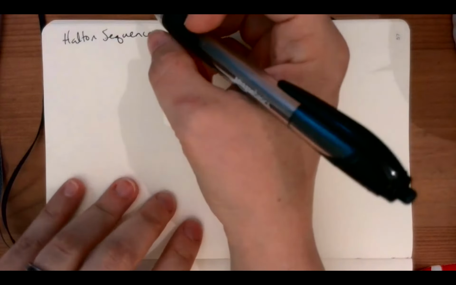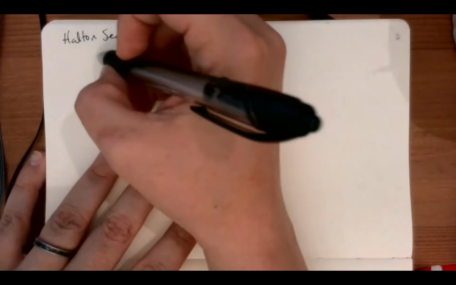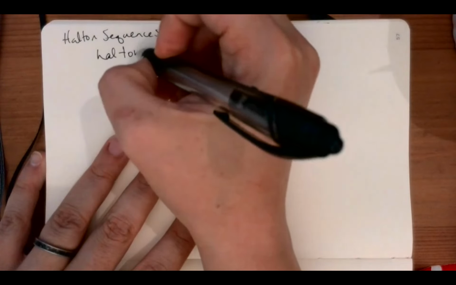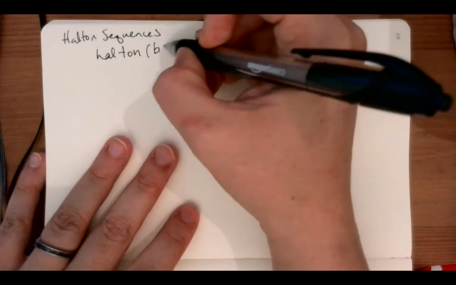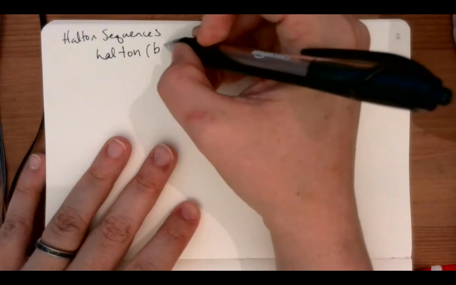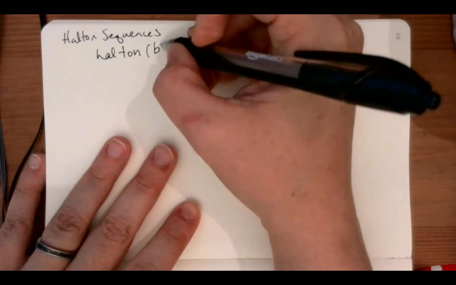So the idea behind Halton sequences is to pick two small coprime numbers, and each number is associated with a sequence. So you can have Halton of some number b, b for base. Given some base b, at index i it is going to generate a sequence of numbers. Let's say 1.